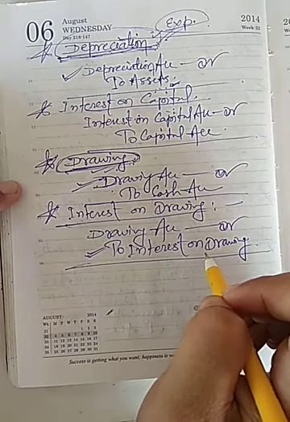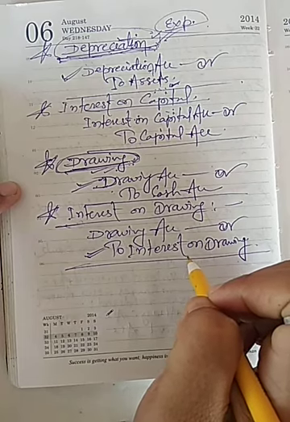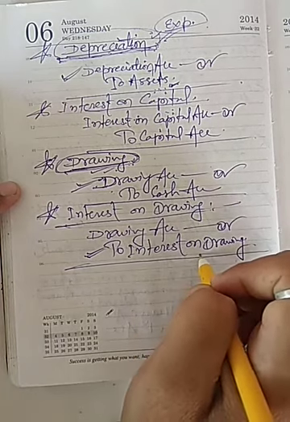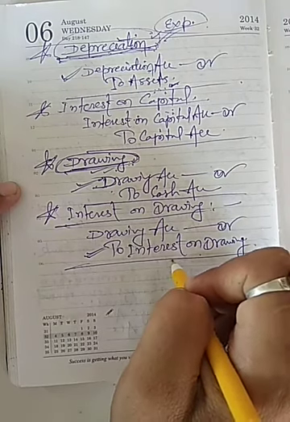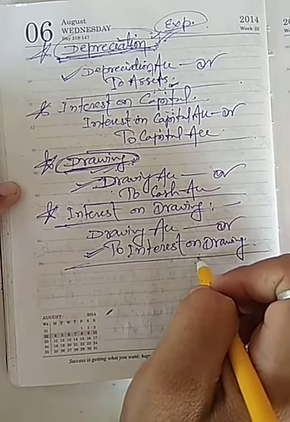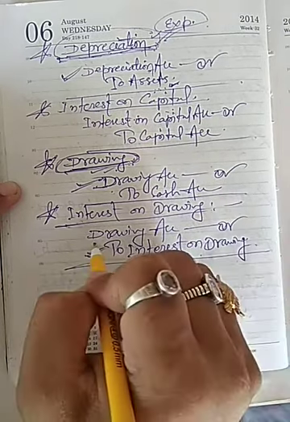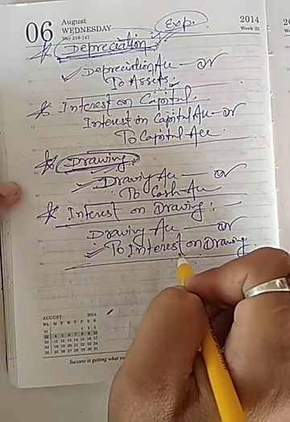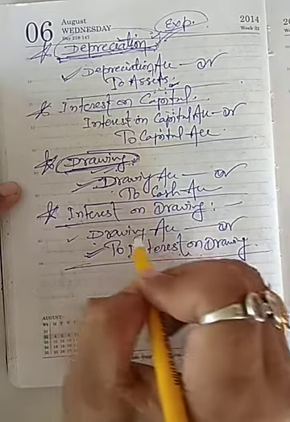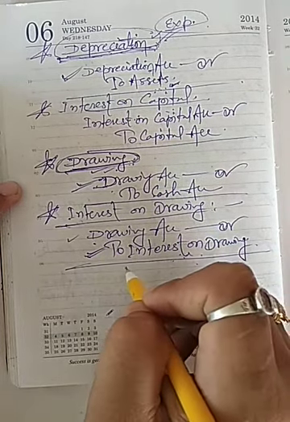The amount which is withdrawn by the proprietor, he should give interest to the business for the amount which was withdrawn by the proprietor. So the journal entry will be drawing account dr to interest on drawing account.